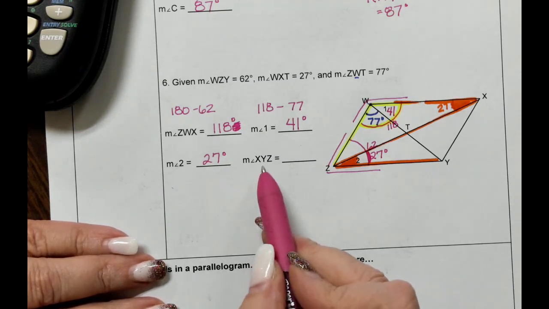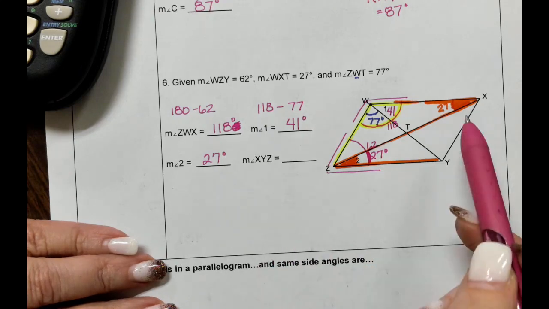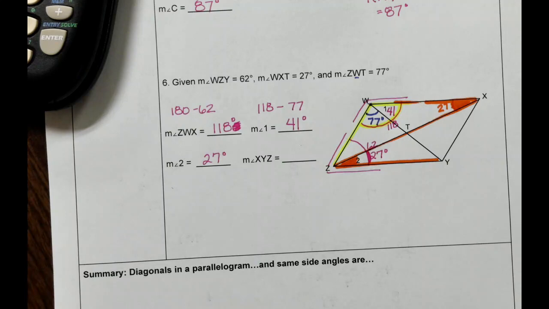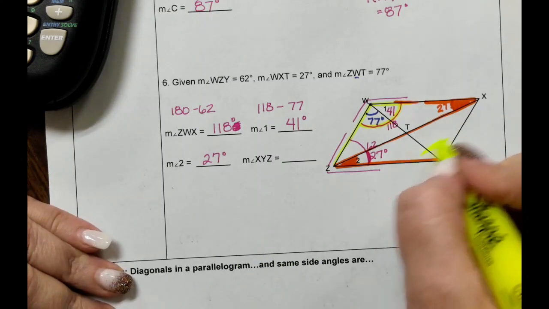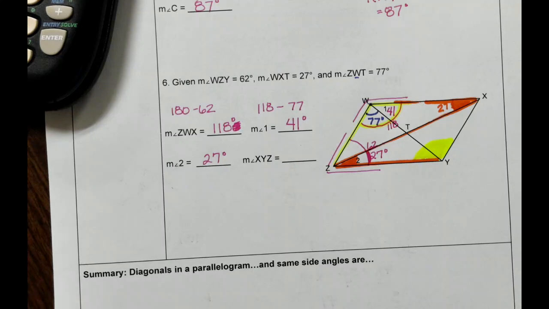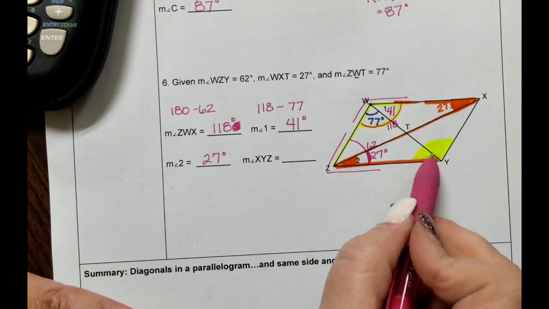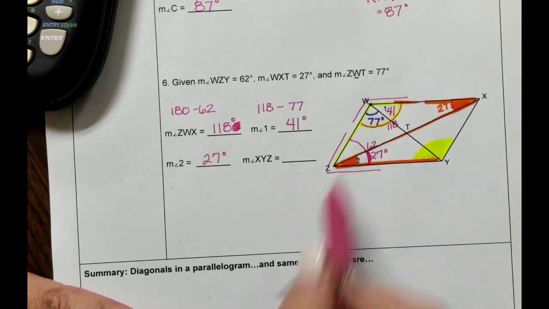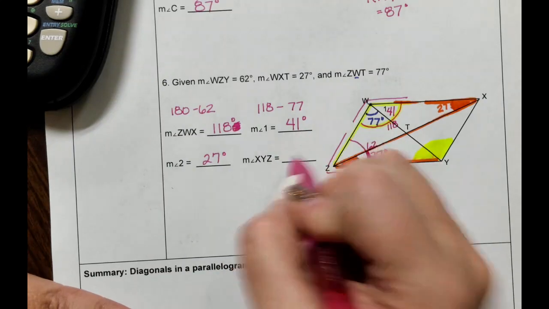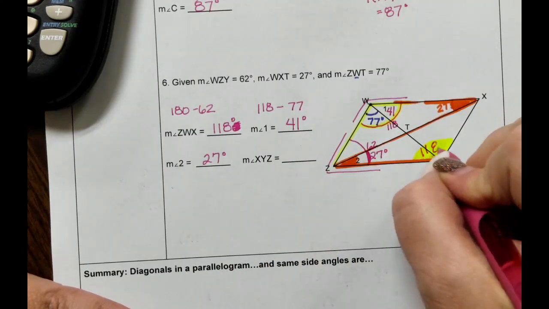And then x, y, z. So I want to know how big x, y, z is. X, y, z is this whole angle right here. That whole angle. Well, if we go back to alternate interior angles are congruent, those alternate interior angles are congruent, then this angle is 118, so that makes this angle also 118.